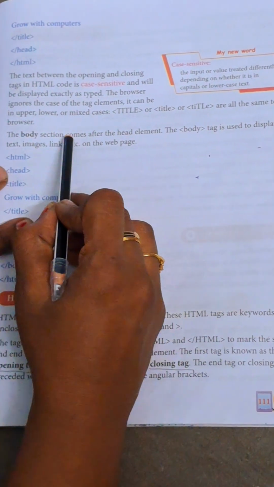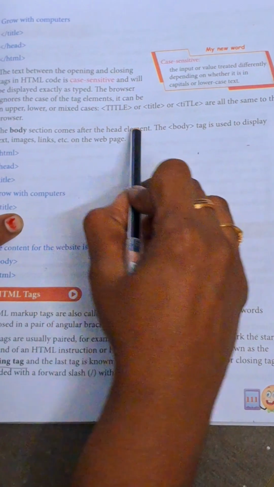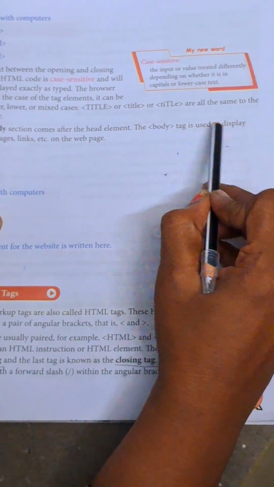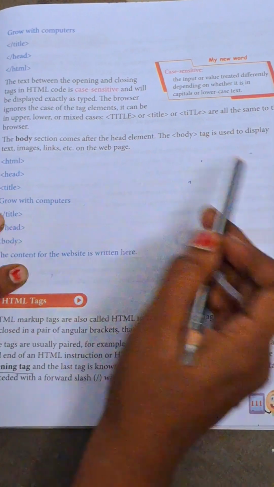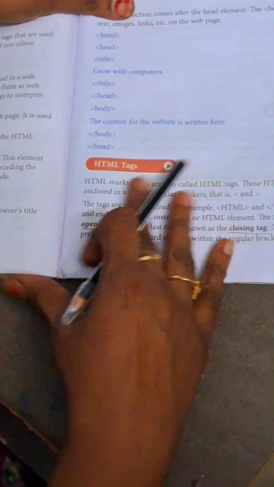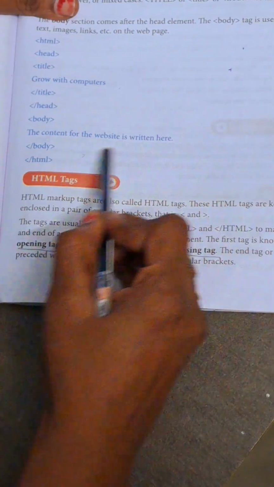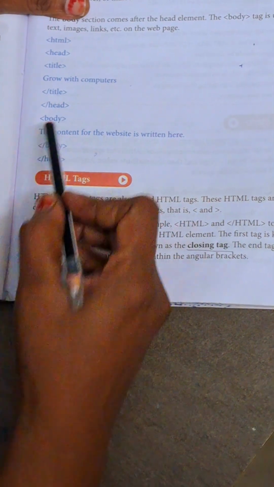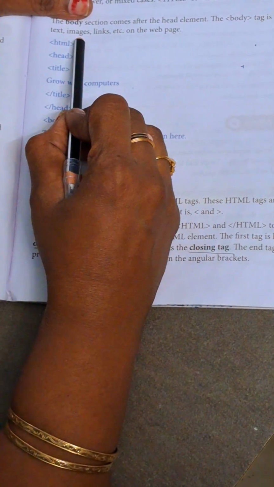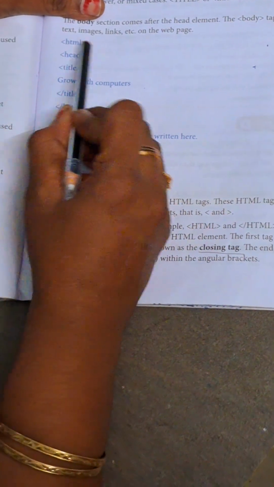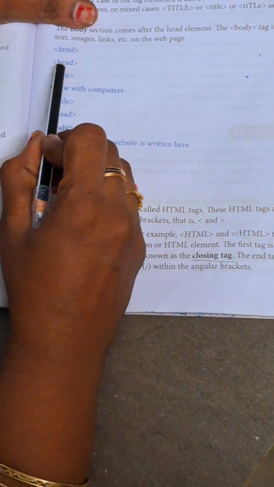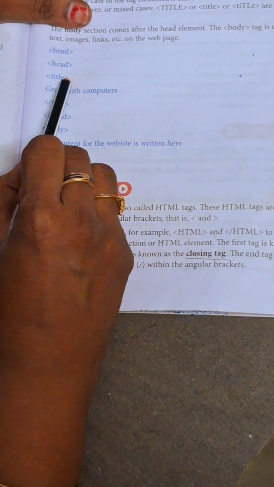The body section comes after the head element. The body tag is used to display the text, images, links and etc. Now I'll give an example, the basic HTML tags. When you are starting the HTML, you have to put the HTML tag first, then head, the third one title.